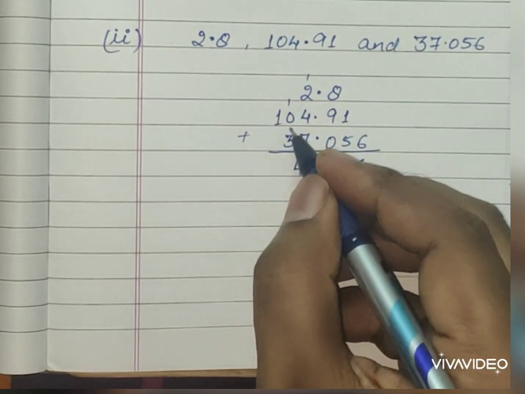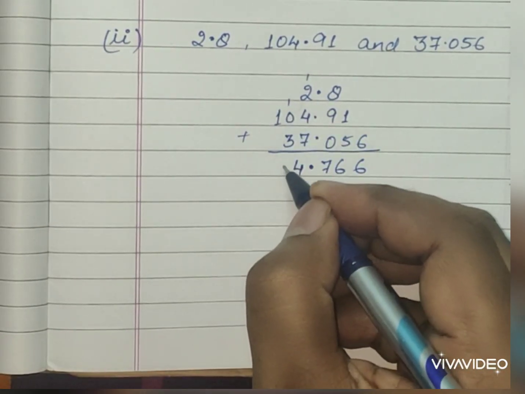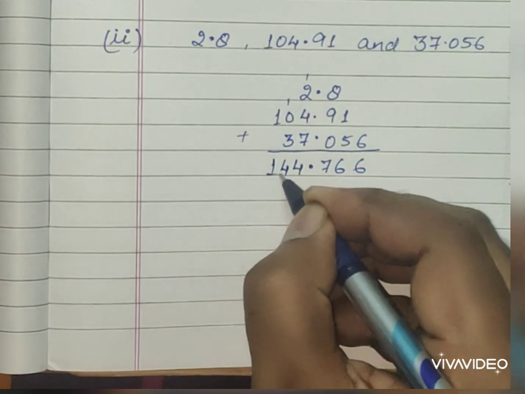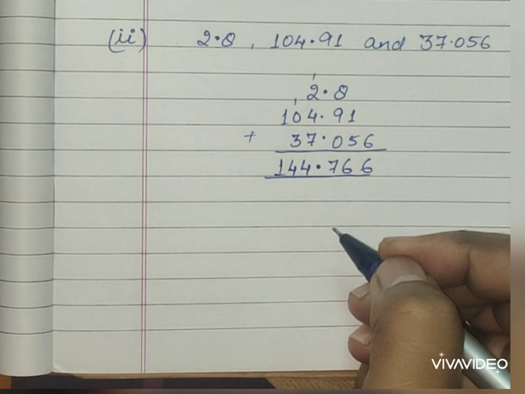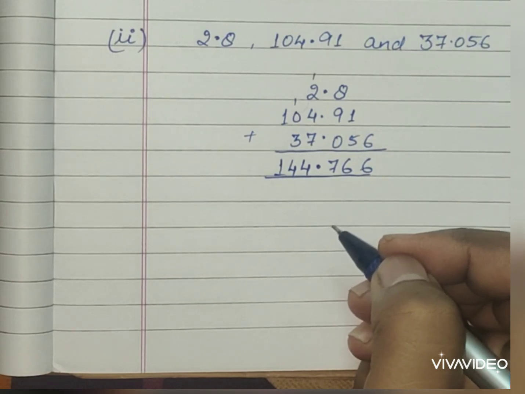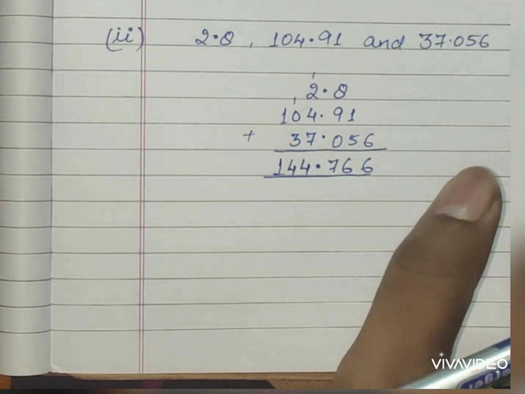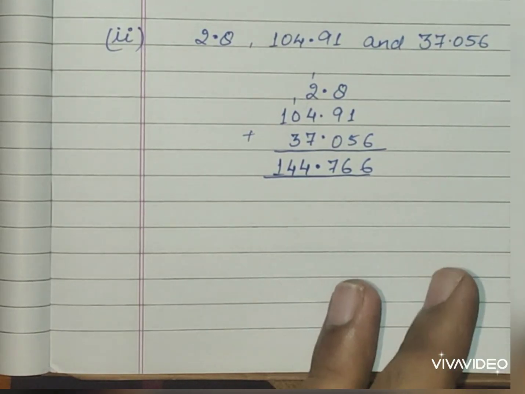Again 1 will be carried. 3 plus 1, 4 and 1. So your answer is 144.766. So this is how the addition of decimal is being done.